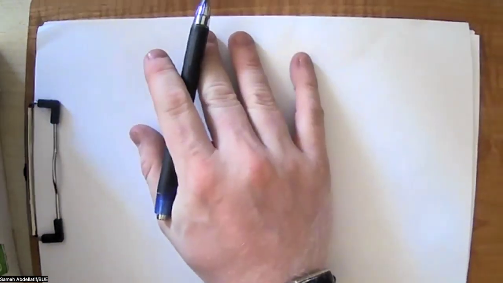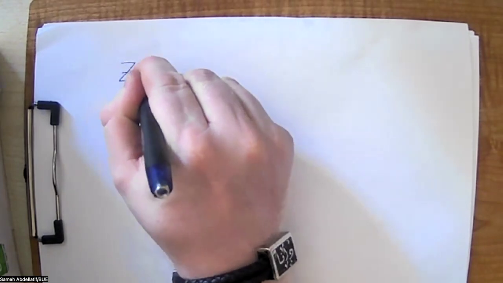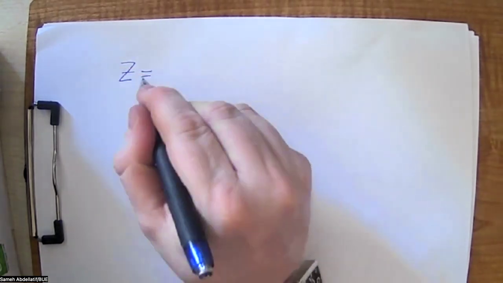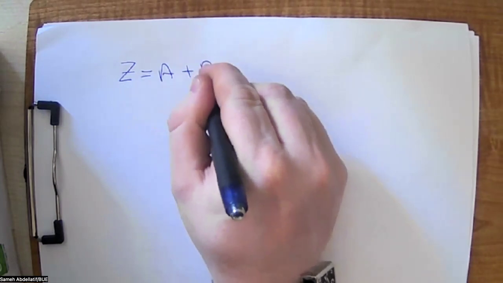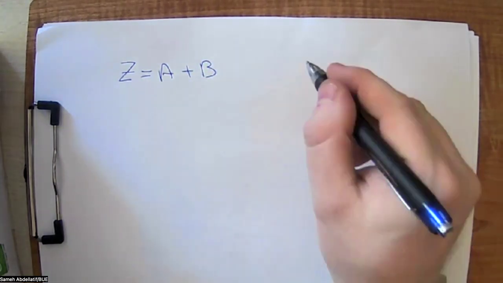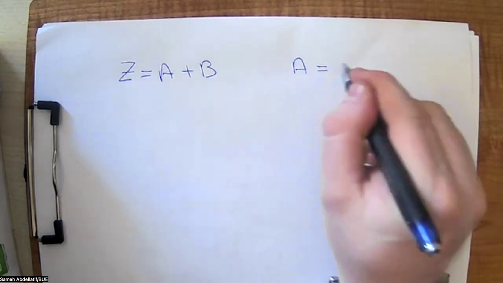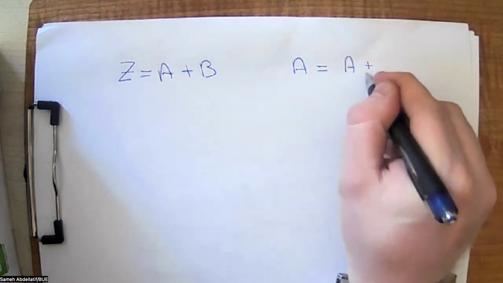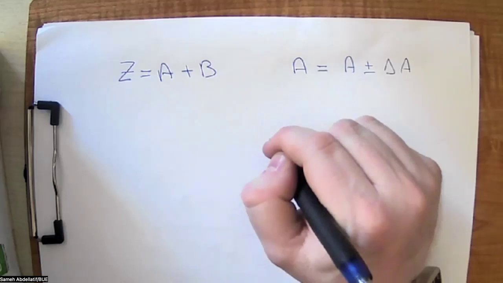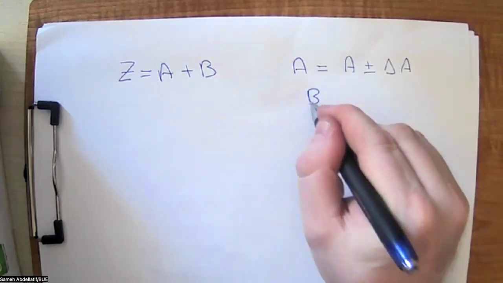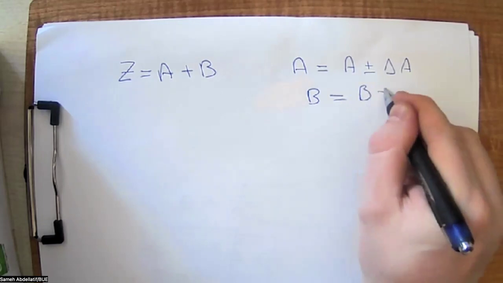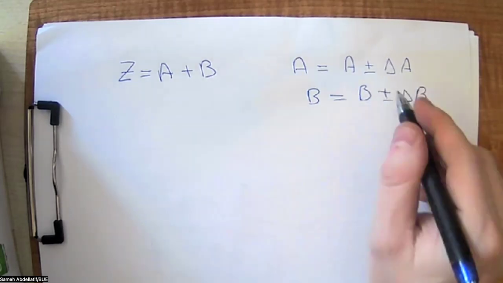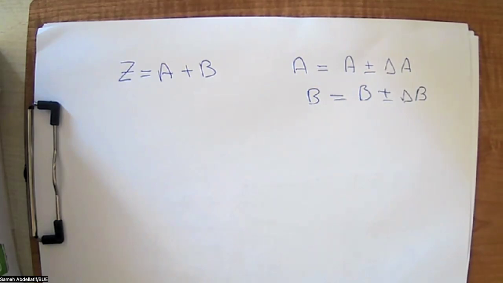Okay, for example, if we have a parameter called z, where z equals a plus b, and we say that a is a plus or minus delta a, and b is b plus or minus delta b. As you can see, I'm expressing a and b in terms of absolute error.